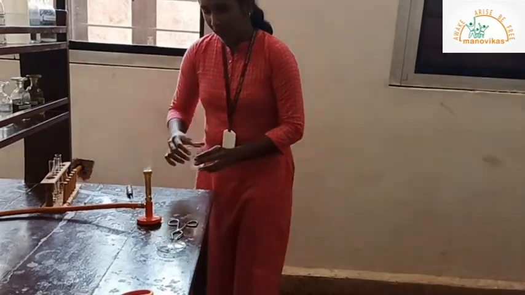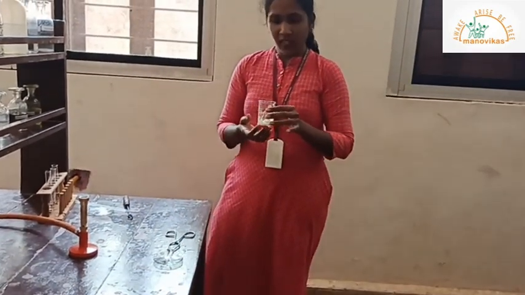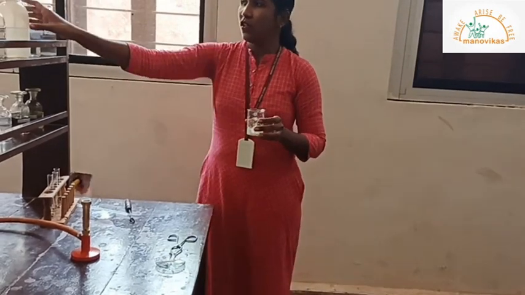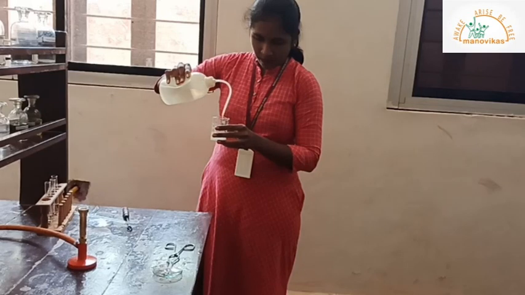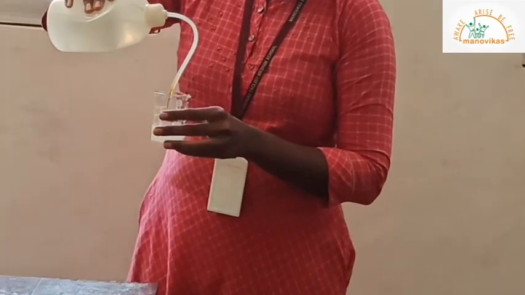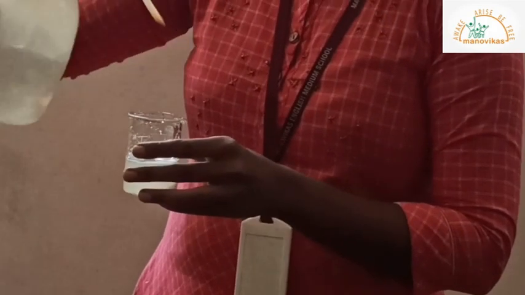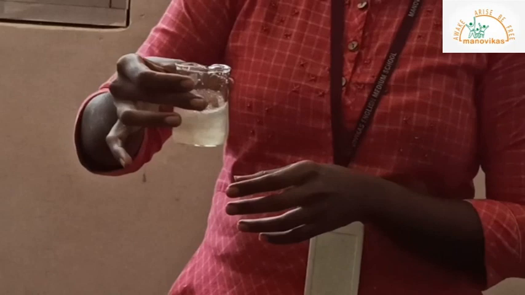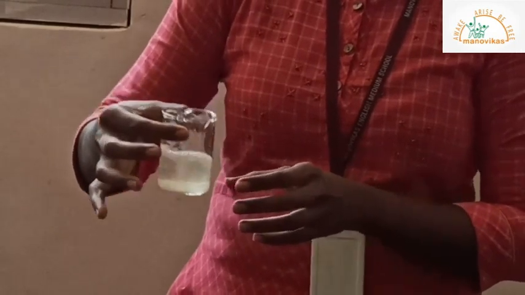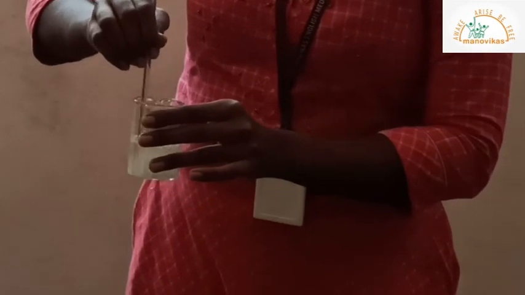Now let us check the endothermic change. So here I have taken sugar. When I add water to this, the sugar will dissolve, and what you will obtain is the sugar solution.